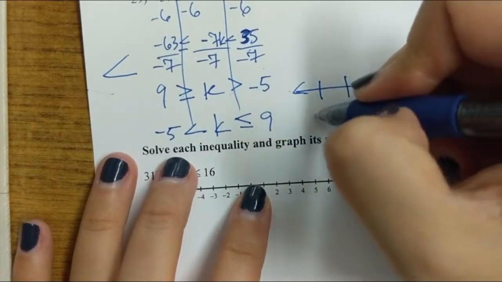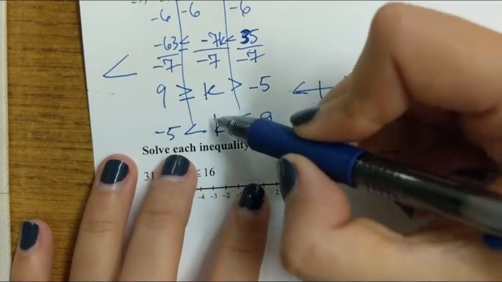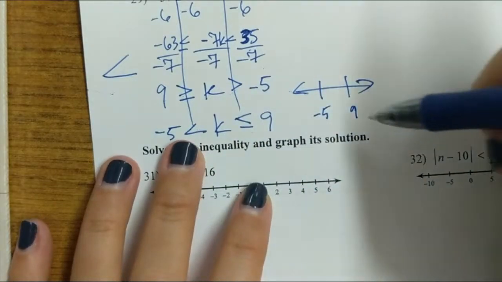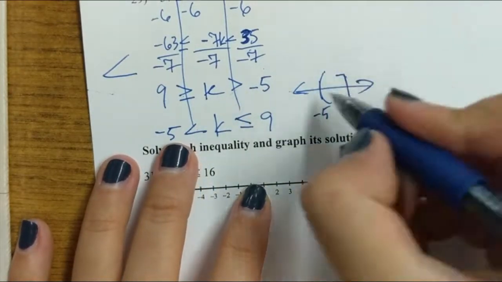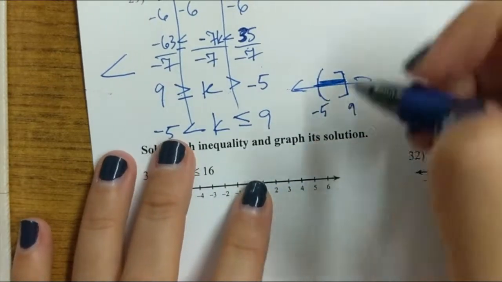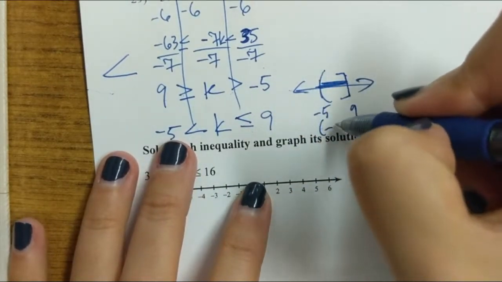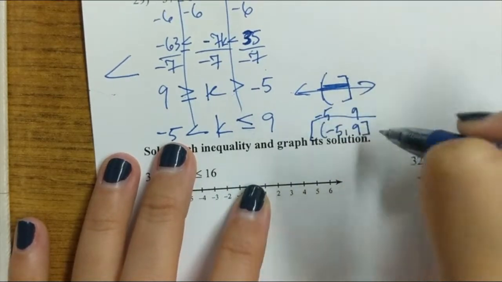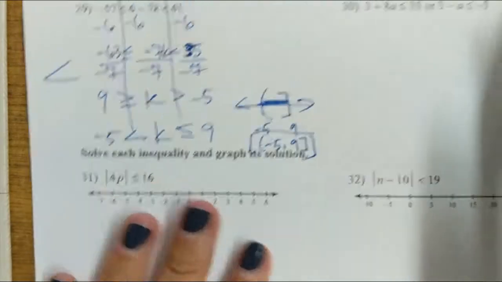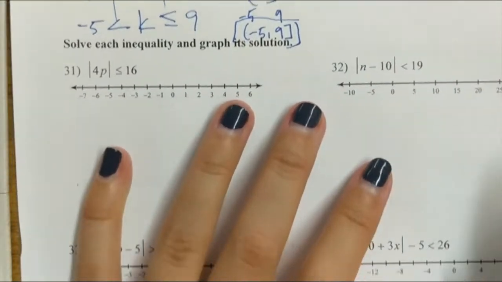You've got negative 5 and you've got 9. You've got a parenthesis on negative 5 and a bracket on 9, and it's one interval. Parenthesis, bracket, shade in between, write it as an interval, negative 5, comma 9, put a bracket on the 9, parentheses on the negative 5. I'm going to let you do 30 on your own.